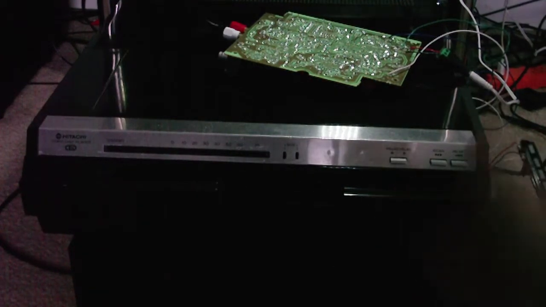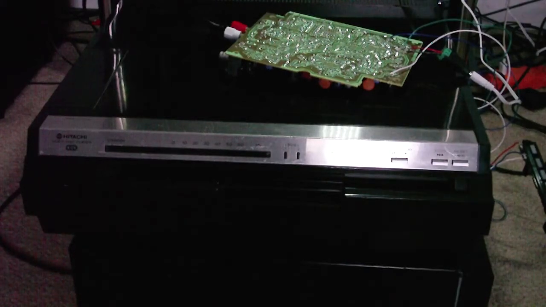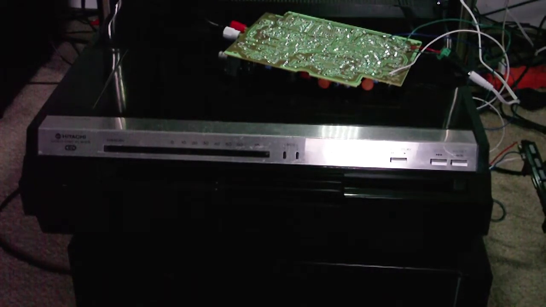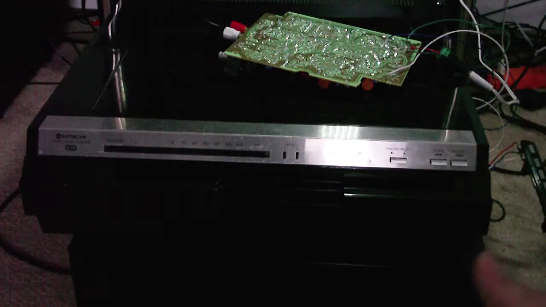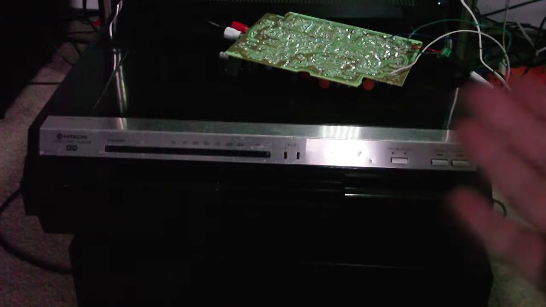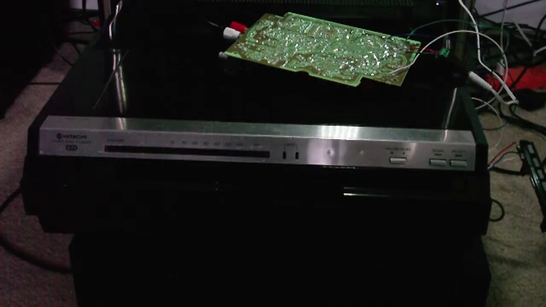So this player is meant for PAL CEDs only. You cannot play a US disc in these players, and likewise you cannot play a PAL disc in a US player, because US players are meant for NTSC. This one is meant for the PAL stuff.